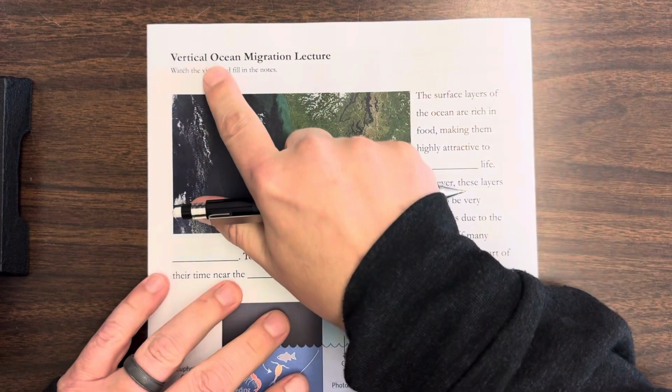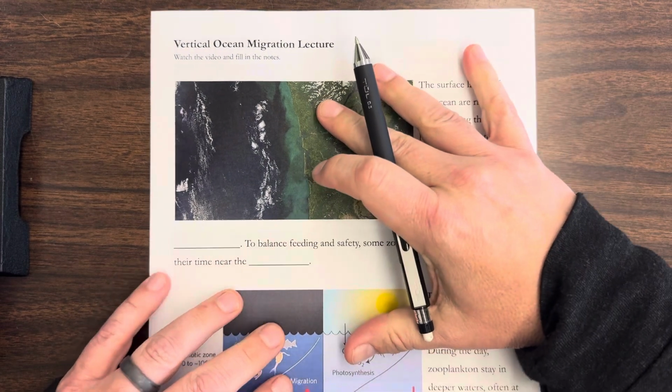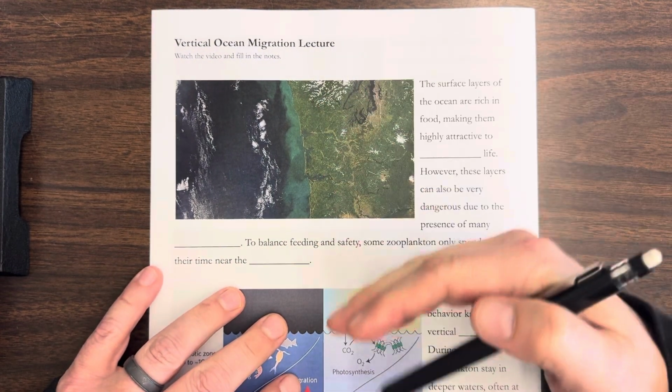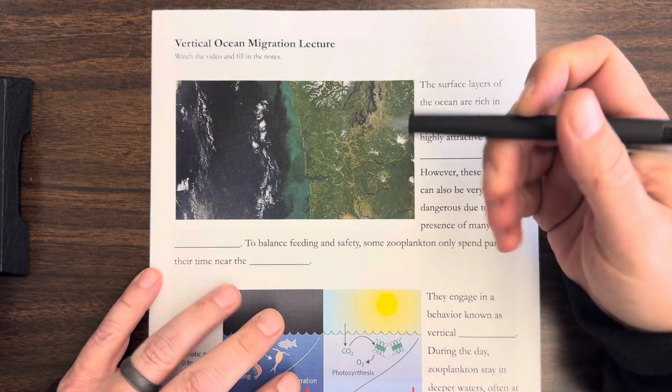Hello, today I'm going over vertical ocean migration. So we're talking about migration that goes up and down the water column, from the surface down to the seafloor.